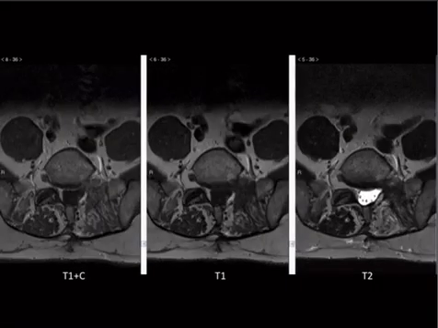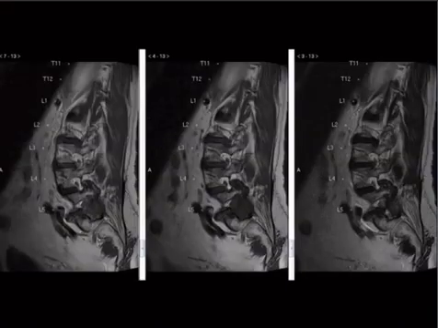As we scroll through here, you can see all the mass effect that it has on the neural foramen, and it's just a really bad case of that, right? Look at that huge big scar. So that's a big problem, this guy's totally screwed. That's why you don't let people work on your back.